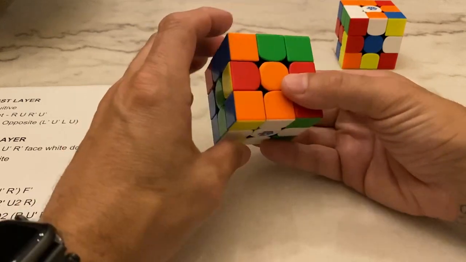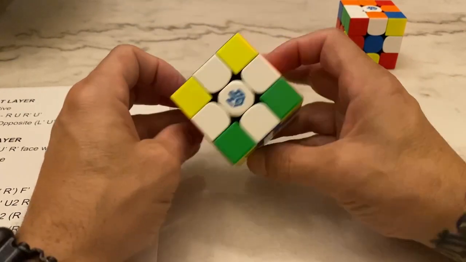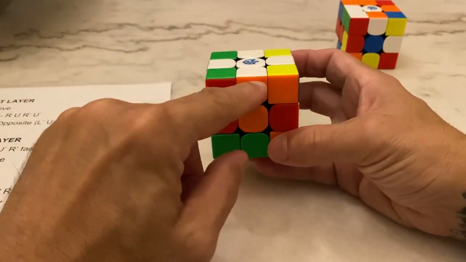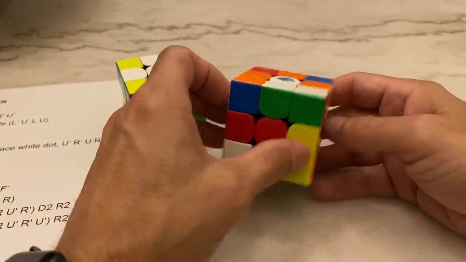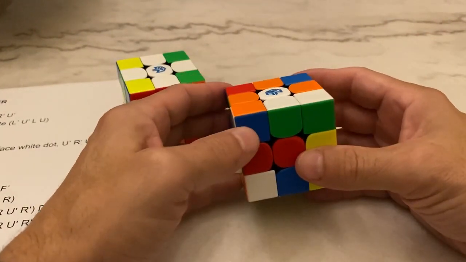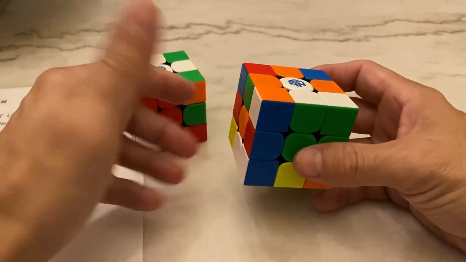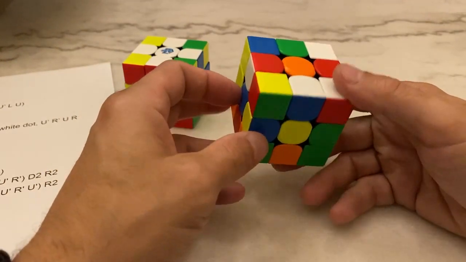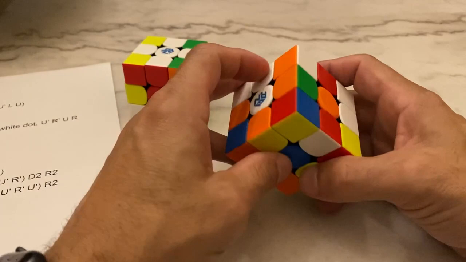Let me move this out of here just to make it easy to see. So that's what a cross is like, right? So it literally means that you have your cross and the edges are correct, okay? So let's do that again. And this is probably the part that makes the least sense because I'm not really doing algorithms or distinct stuff to solve the cross. It's more of a figure it out thing because there's only 4 cubes, okay?